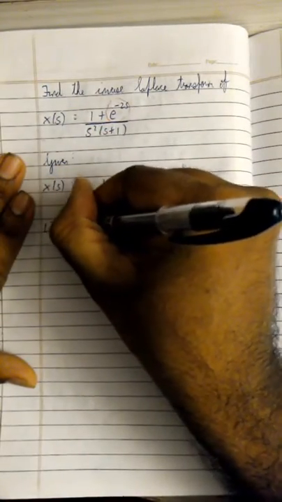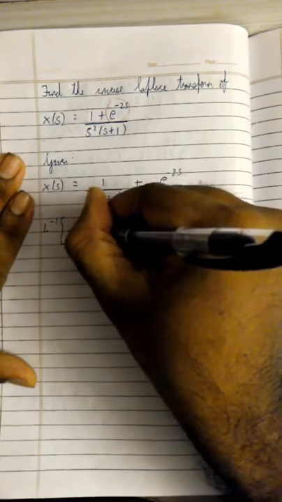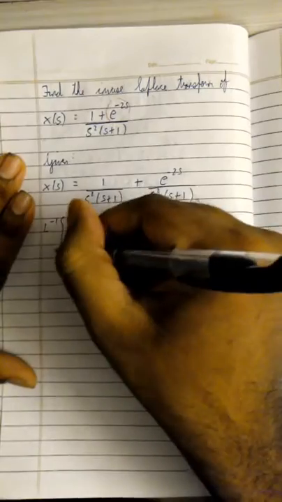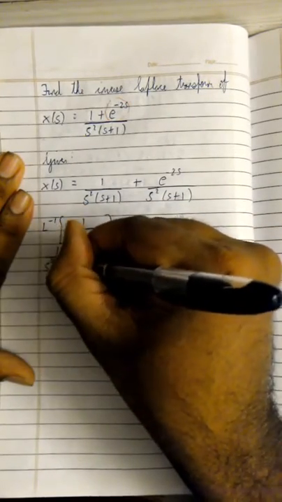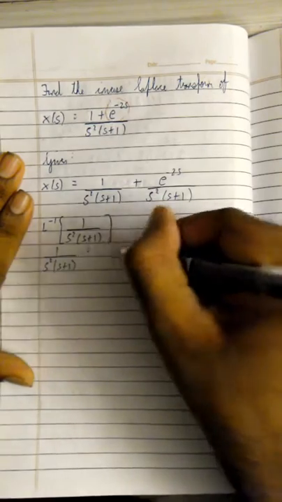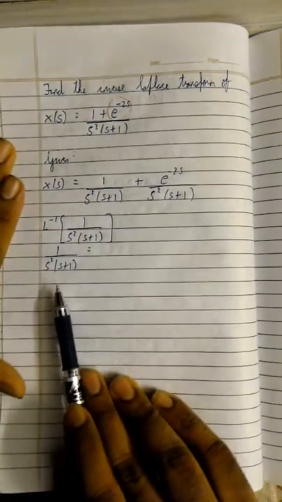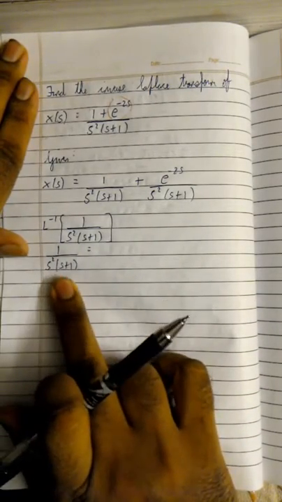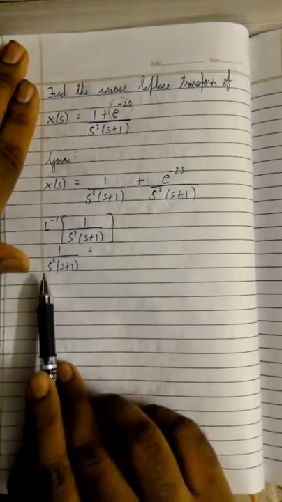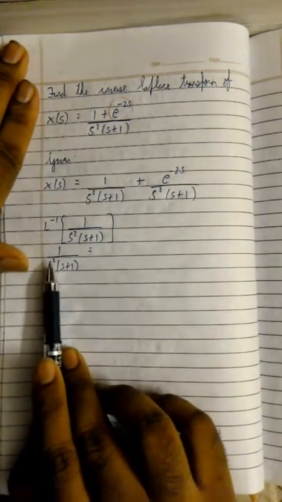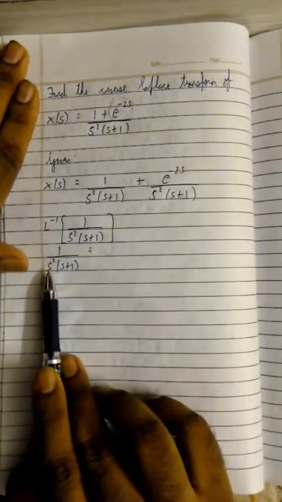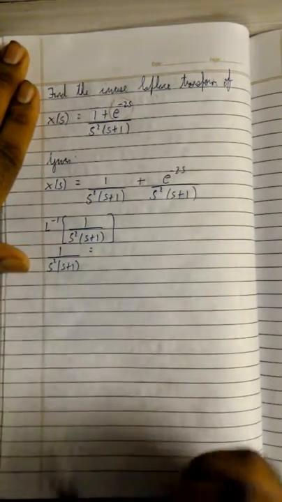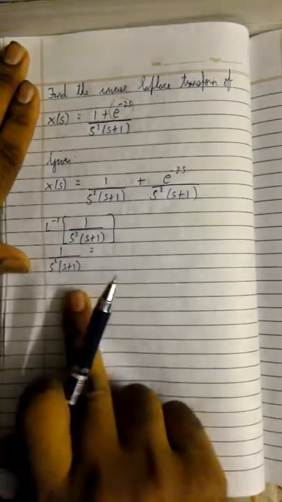The Laplace inverse of the first term, that is the Laplace inverse of 1 by s square into s plus 1. Okay, let's find the answer for this. Here there are two distinct poles, s square and s plus 1. But s is repeating, so you have to write s and you have to write s square. Therefore there are three poles.